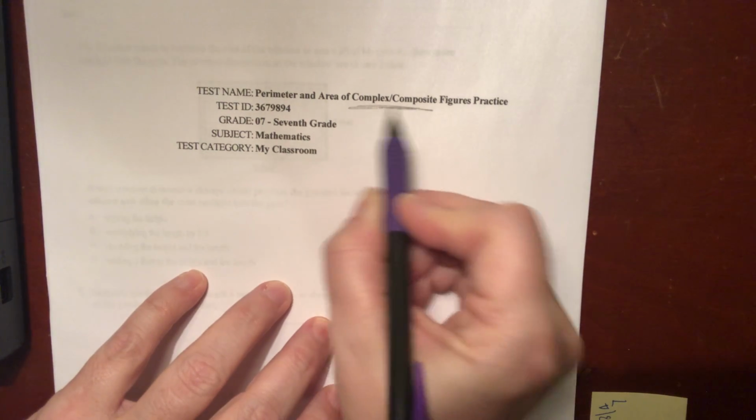I'm going to be going over the practice problems for perimeter and area of complex or composite figures. I kind of call it that because they seem to use these two words interchangeably. So I just want you to know that those are both the same thing. They're synonyms. I'm going to go through each of the 13 questions, and I have the answers in front of me so we can check them.